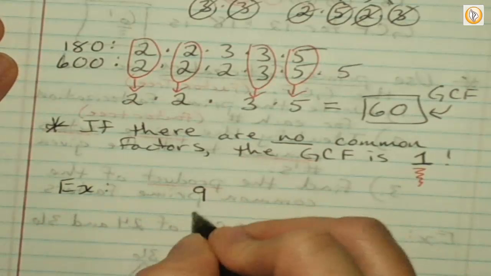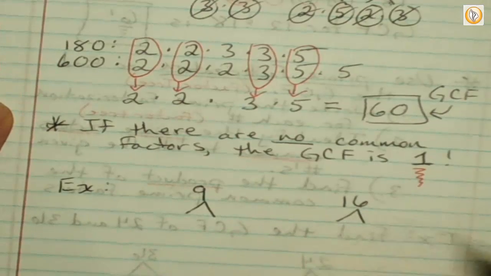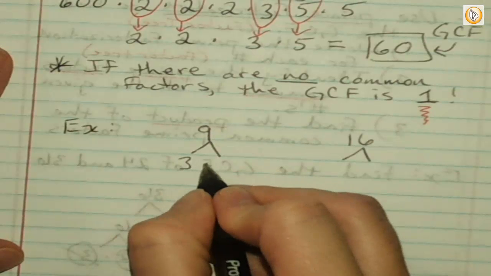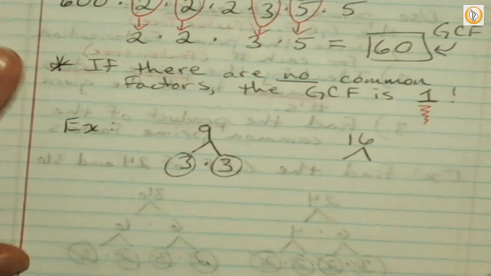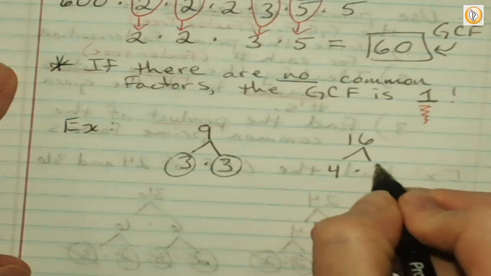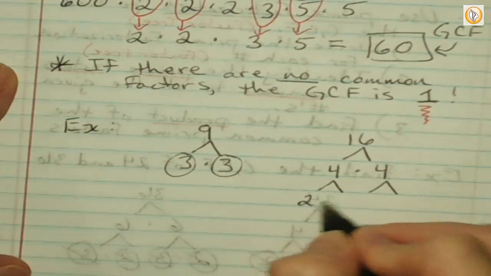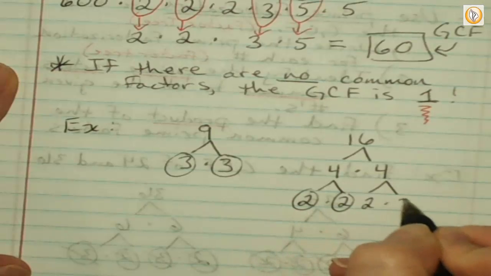Okay, so example. Let's say we want to find the greatest common factor of 9 and 16. 9 is 3 times 3, right? Those are prime. What about 16? 4 times 4. And those are not prime. 2 times 2 and 2 times 2.